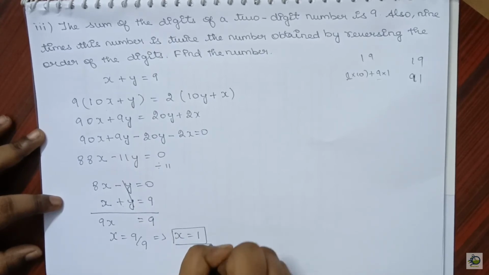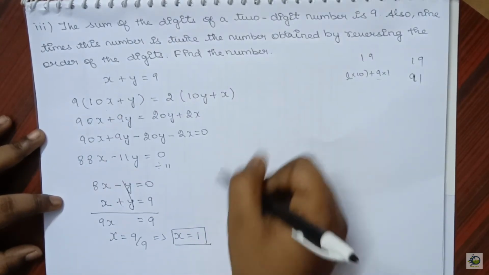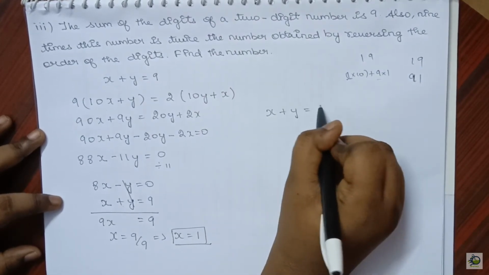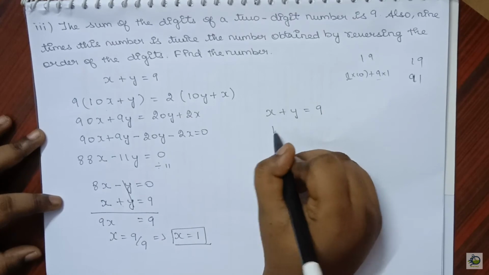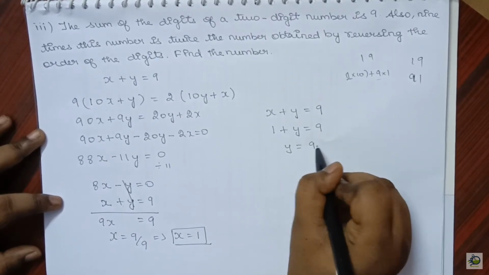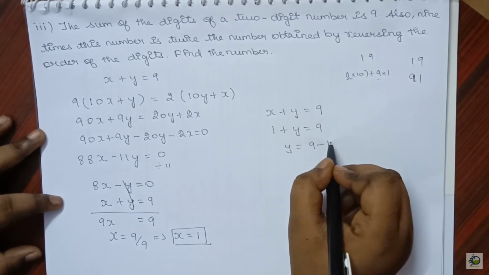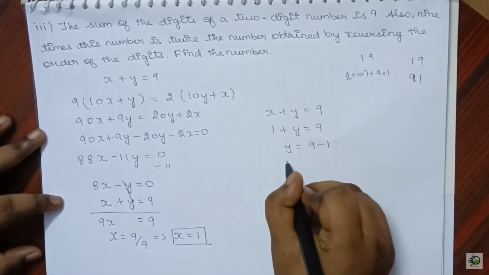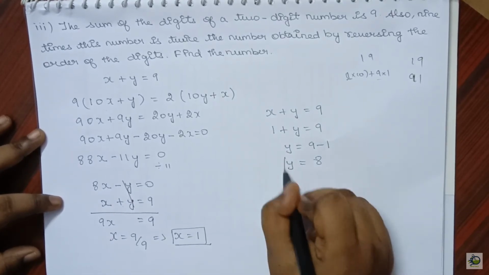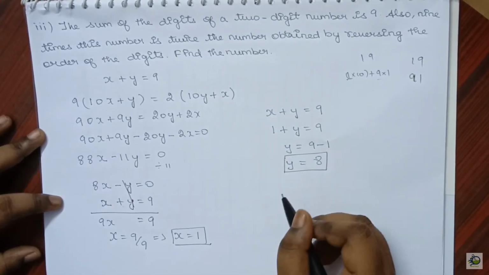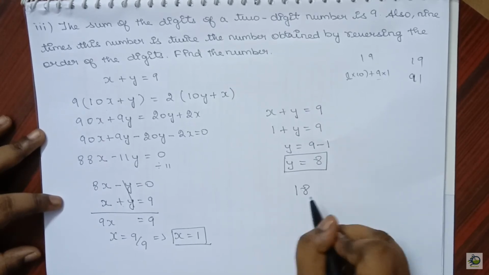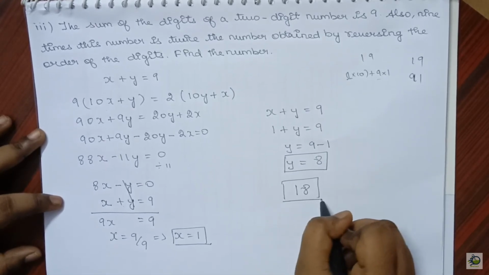So this I have to substitute in any one of the equations. I am substituting it in the first equation. So x plus y is equal to 9. I know x as 1. So 1 plus y is equal to 9. y is equal to 9 minus 1. So this plus 1 when it goes to that side becomes minus 1. So y is equal to 8. So the number we are finding is 18. This is the number.